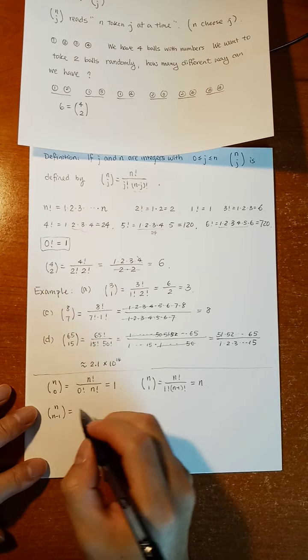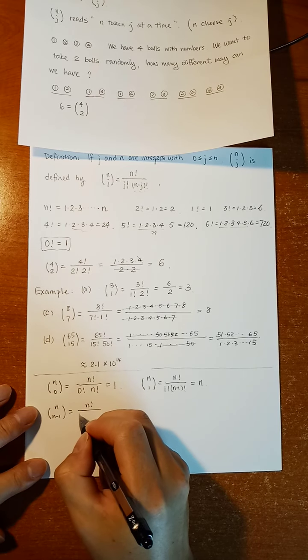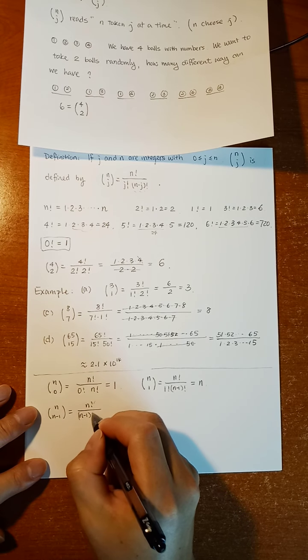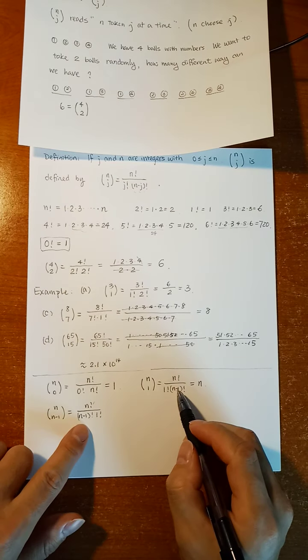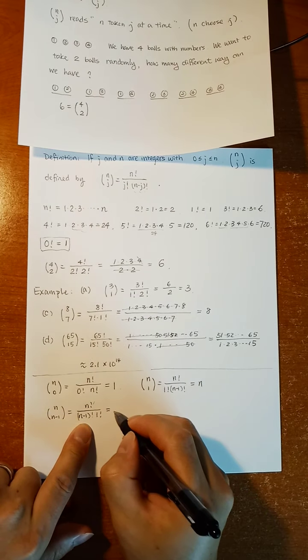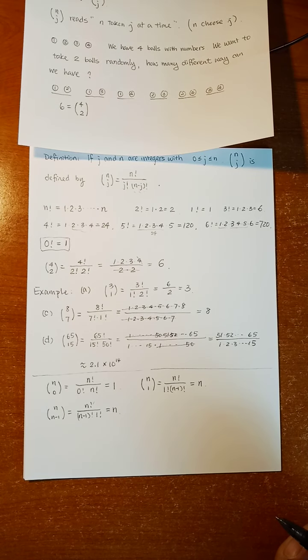Okay, n choose n minus 1. N factorial over n minus 1 factorial, and n minus (n minus 1) is 1 factorial. You see these two terms are the same. It is also equal to n.